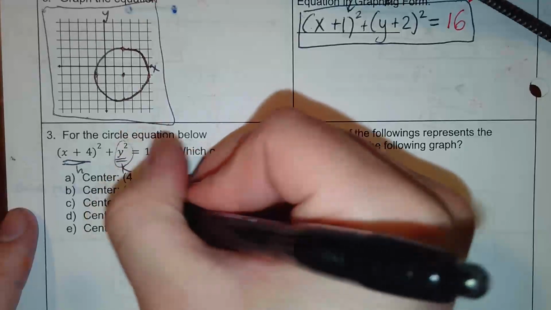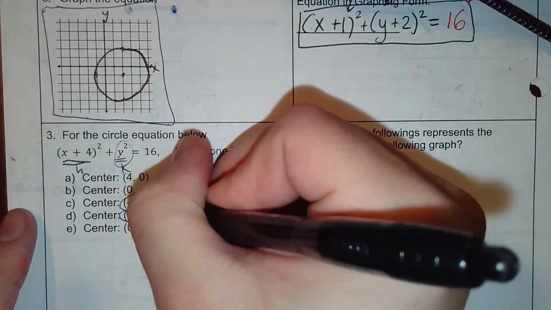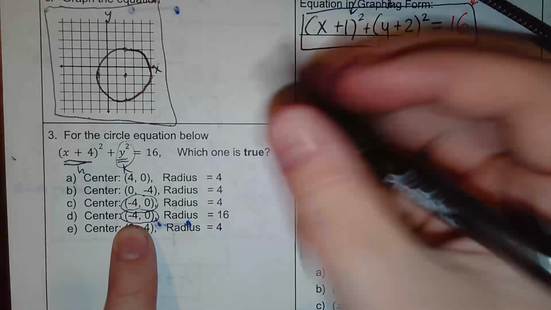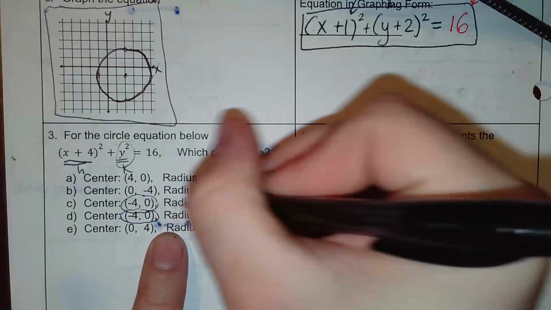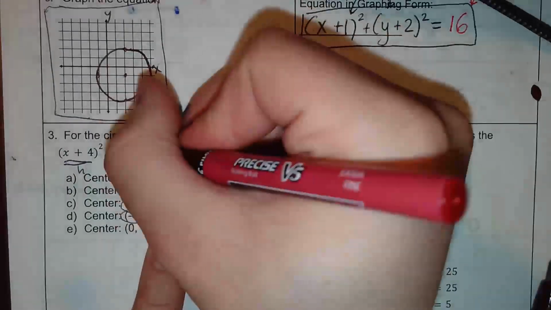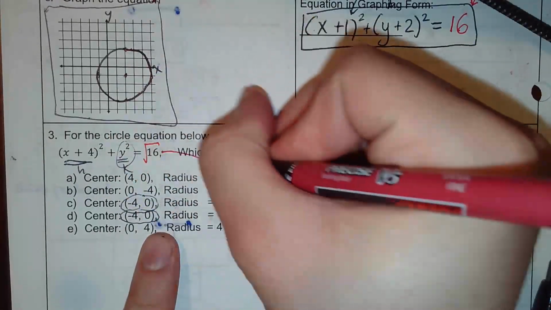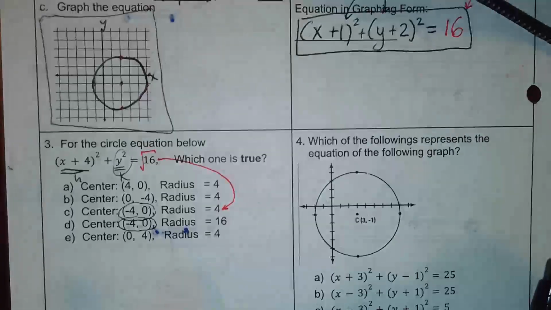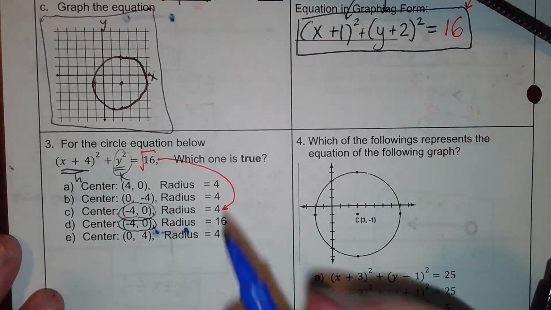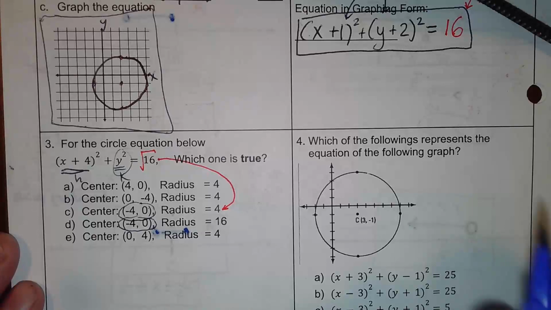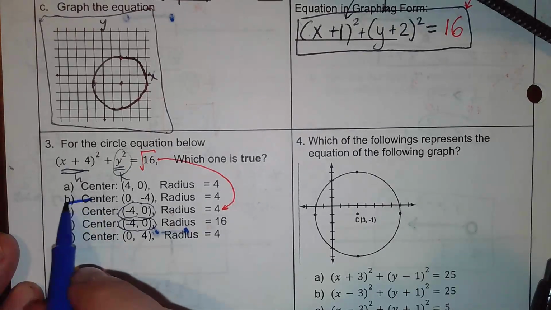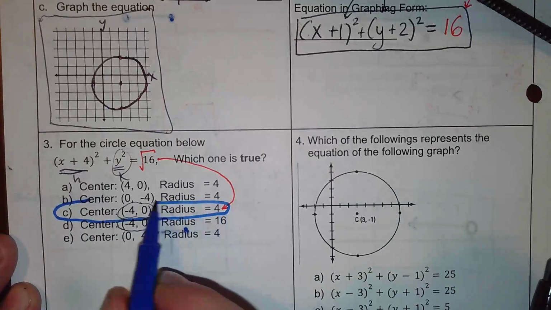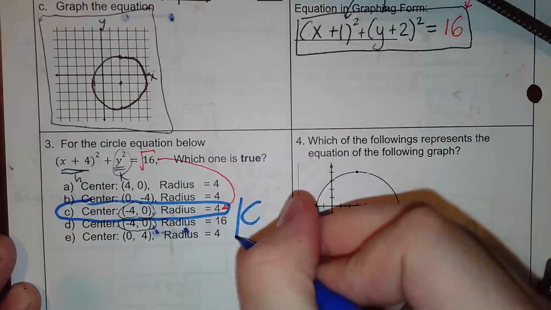It's either this one or this one. Now, which one is the radius? Right? If you square root this, you'll get the radius is actually 4. So our correct answer for this one should be letter C. C is the correct answer.